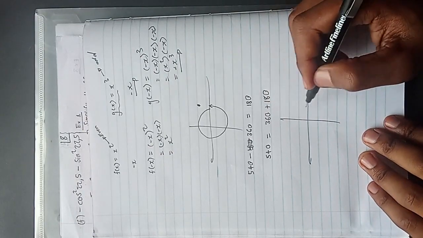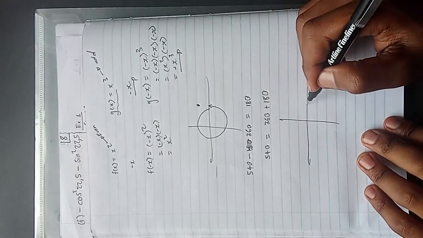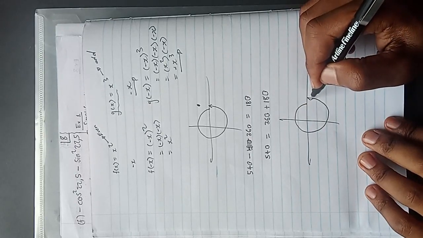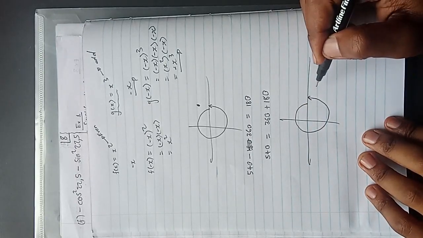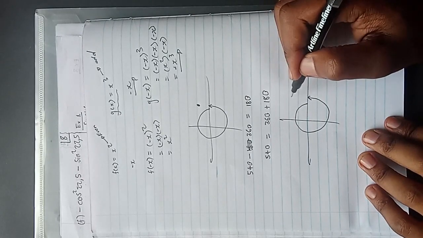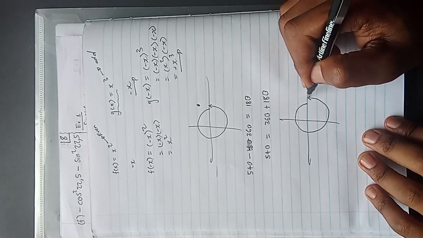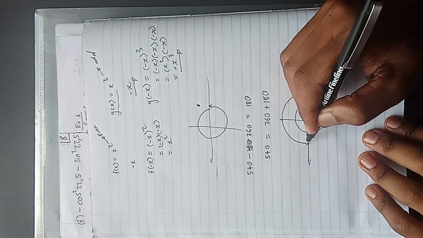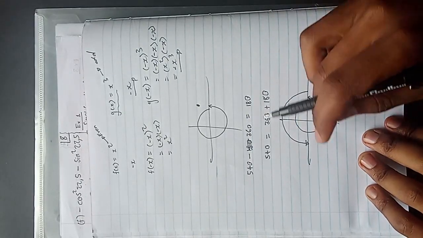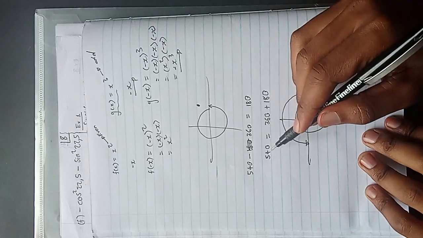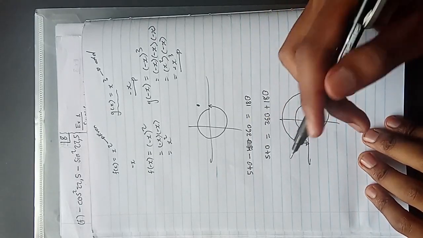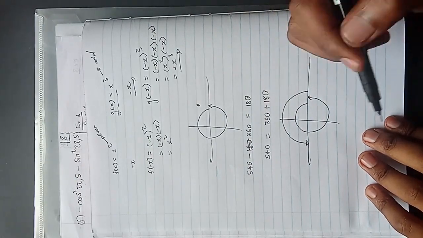Since 360 is positive, I move in a counterclockwise direction. 360 ends here, plus 180, we continue to here. So 540 is between quadrant 2 and quadrant 3.